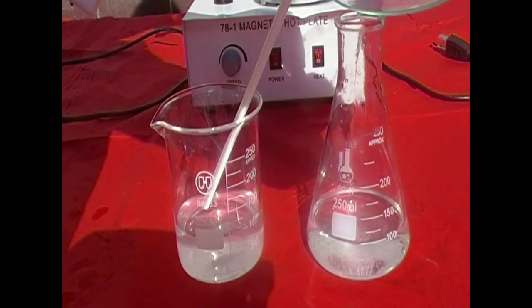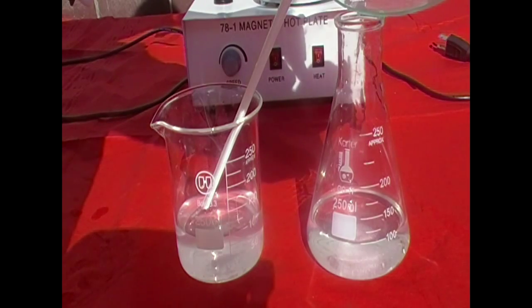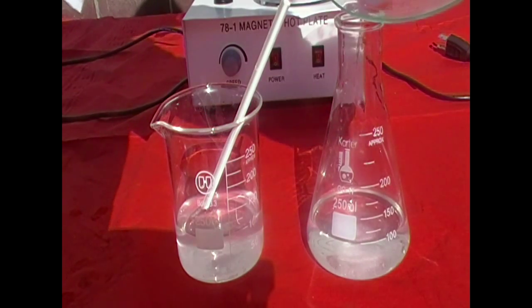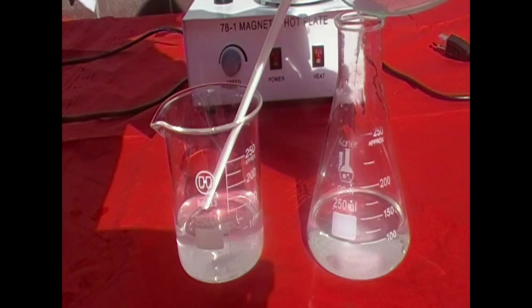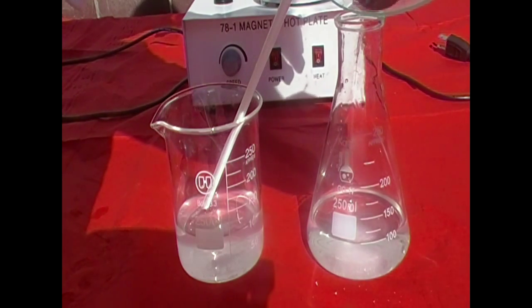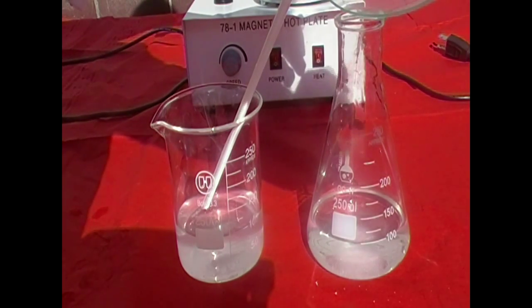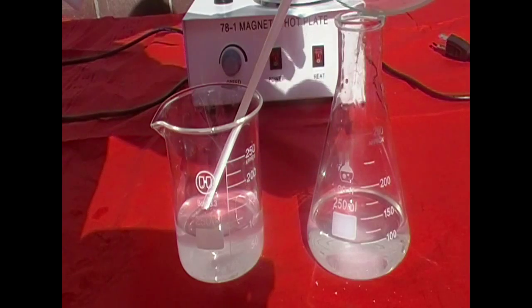Now let me just brief you a bit on the chemistry of this apparatus. When we mix the potassium iodide solution with the lead nitrate solution, a double displacement reaction will occur. In this case, the potassium ion will pair up with the nitrate ion to form potassium nitrate. The lead ion will pair up with the iodide to form lead 2 iodide.